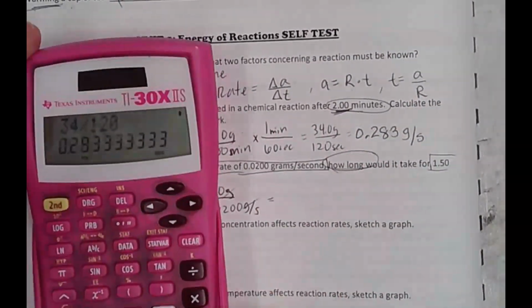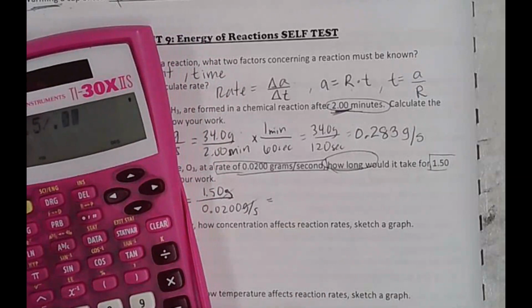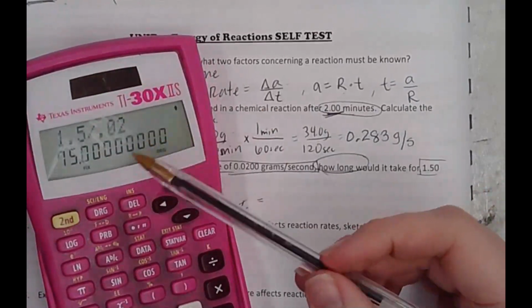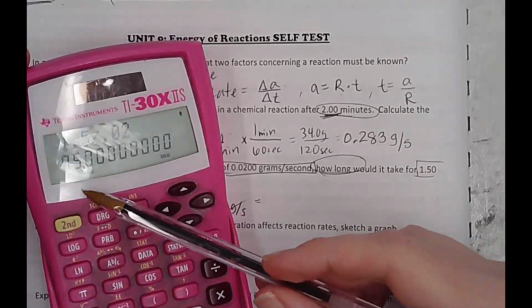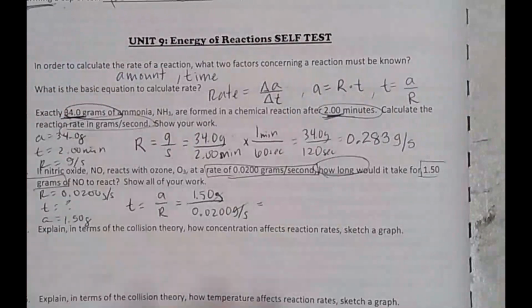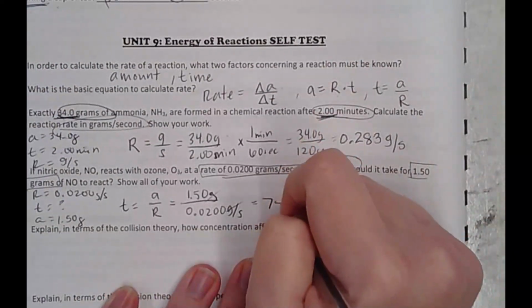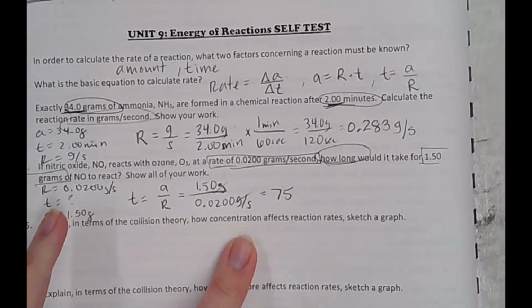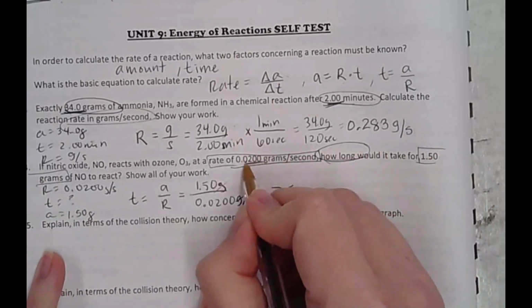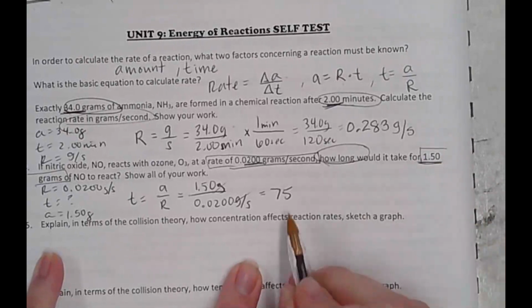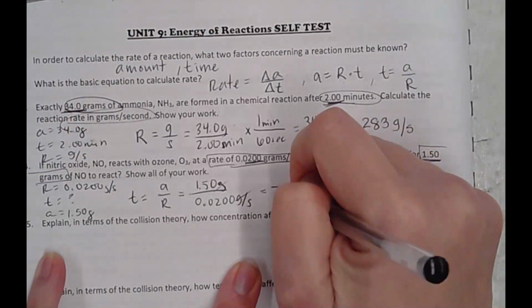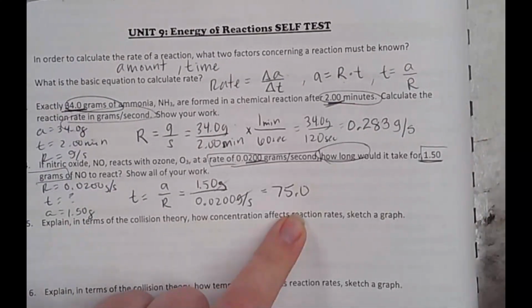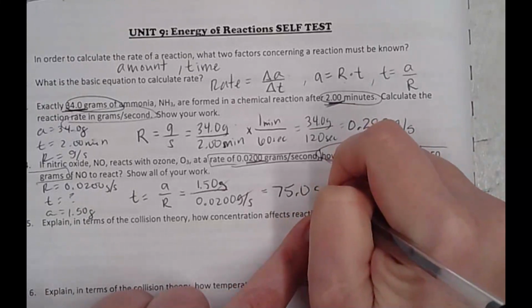Again, when I put this in my calculator, it has no idea about significant figures. So it's going to give me 75.00000, but how many of those zeros can we actually have? So if you have 75 here, it's not wrong, but it's not a point for significant figures. There are 3 here and 3 here. This only has 2, so I need to add a 0.0 to have all 3 significant figures, and the unit that's left is seconds.